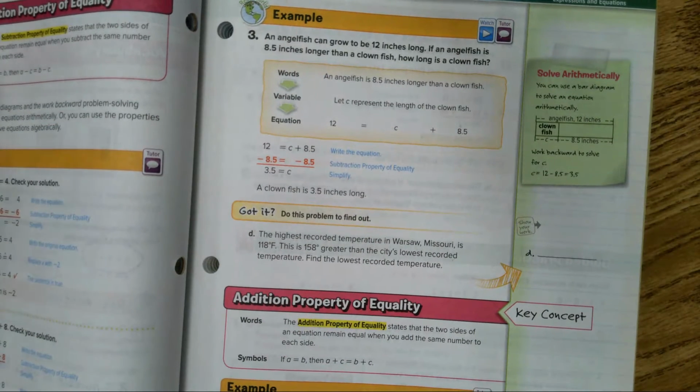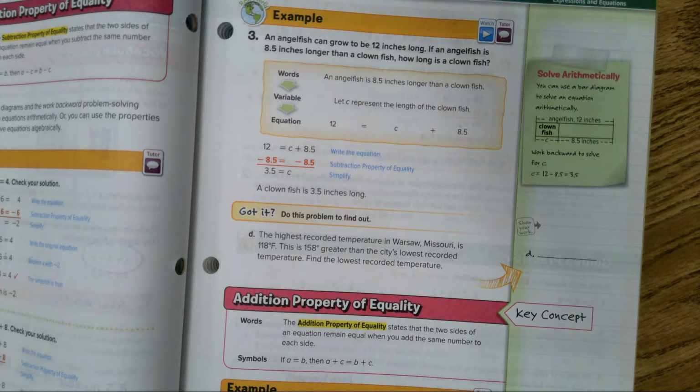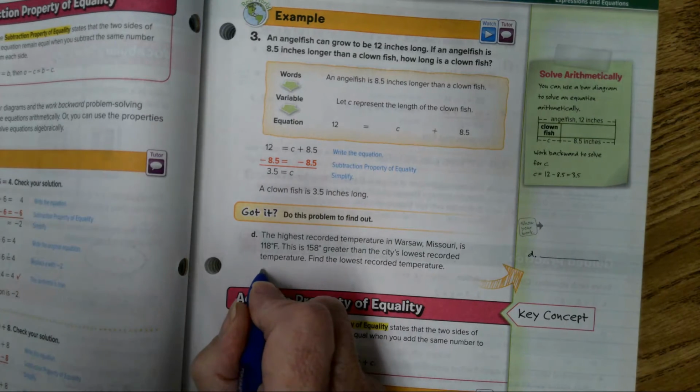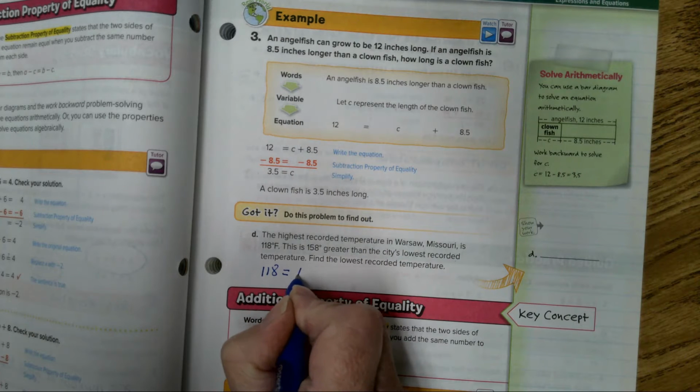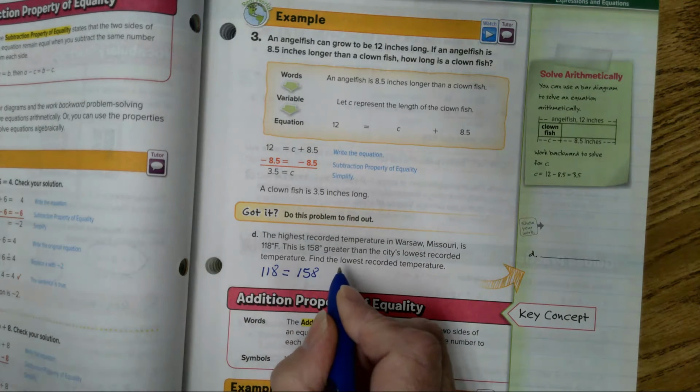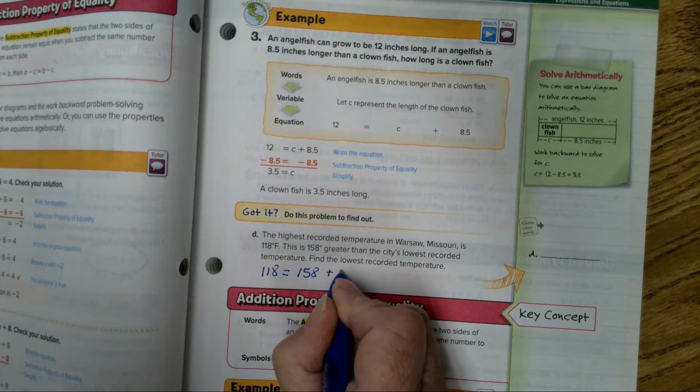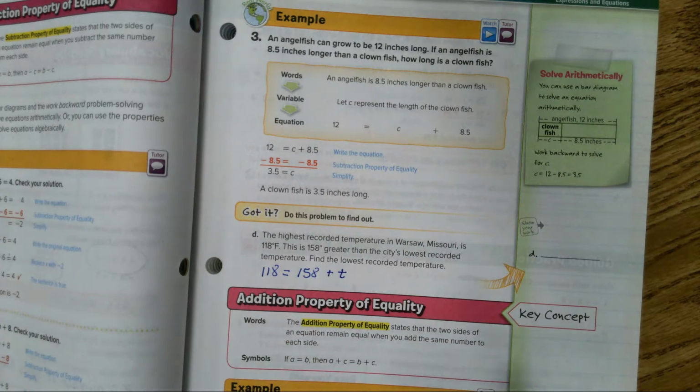Let's do this problem to find out. It says, the highest recorded temperature in Warsaw, Missouri is 118 degrees Fahrenheit. This is 158 degrees greater than the city's lowest recorded temperature. Find the lowest recorded temperature. Well, we know it equals 118 degrees and 158 plus T. So find the lowest recorded temperature.